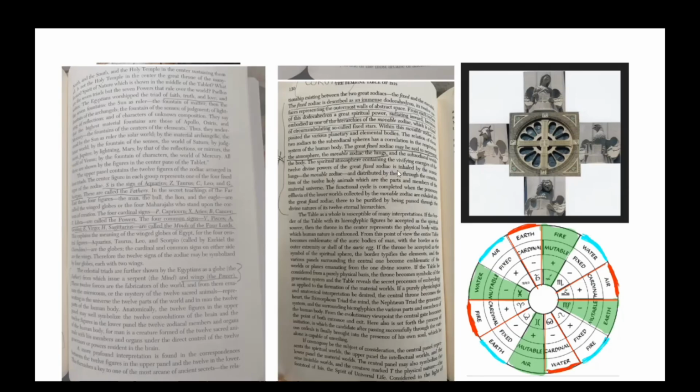great fixed zodiac is inhaled by the cosmic lungs, the movable zodiac, and distributed by them through the constitutions of the 12 holy animals, which are part of the members of the material universe.